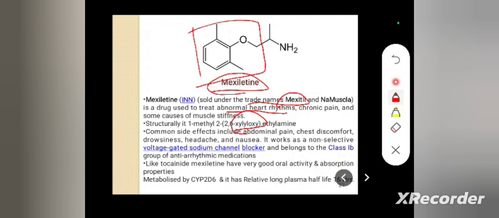So tocainide and lidocaine contain acetoxylidide, but instead of that, mexiletine contains xylene as well as phenoxy. So we can say this is the xyloxy. Remember the word xyloxy; from xyloxy you can remember mexiletine.